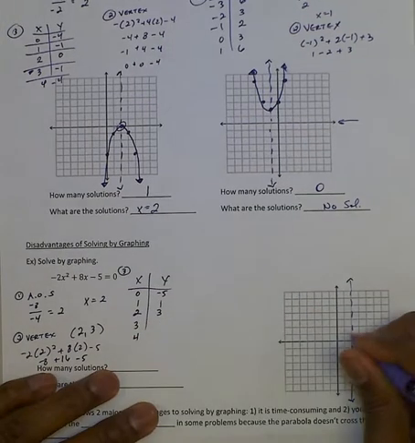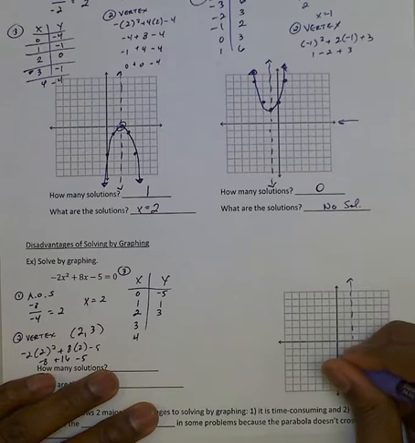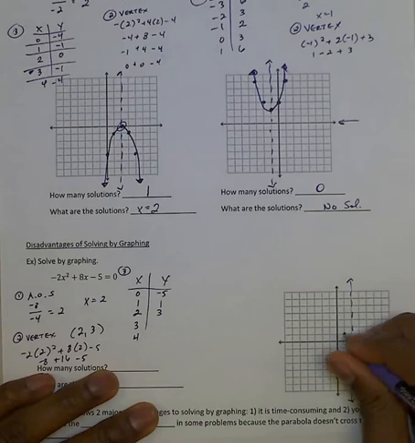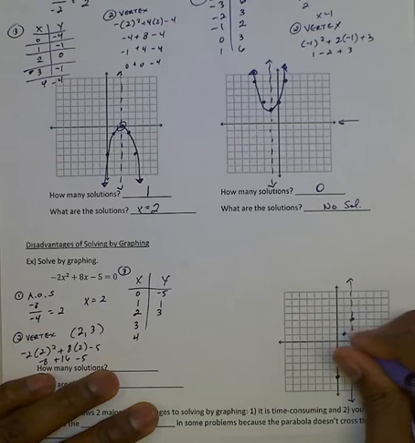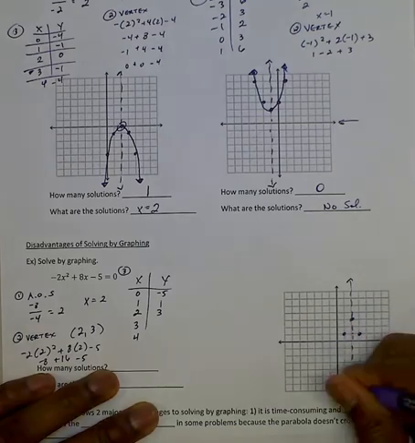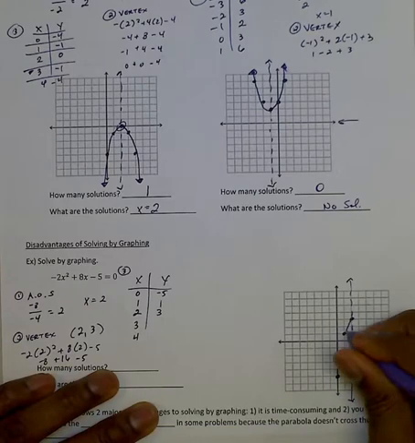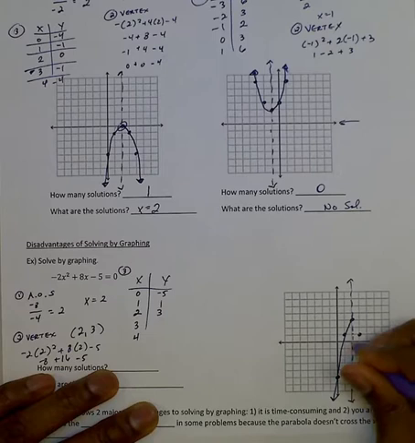Now I can plot those points. I'm at 0, negative 5. I'm at 1, 1. I'm at 2, 3. Okay, and then because this is the axis of symmetry, I know that the points are reflected across that line. So 1, 2, 1, 2. All right, all that's done.